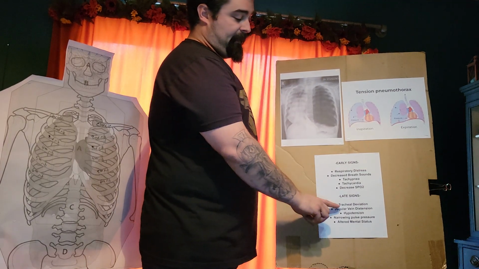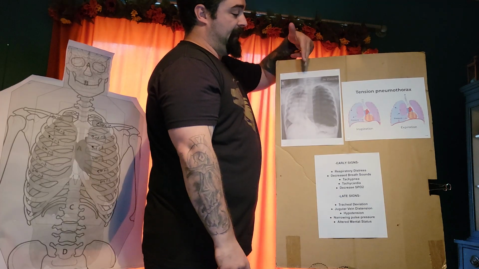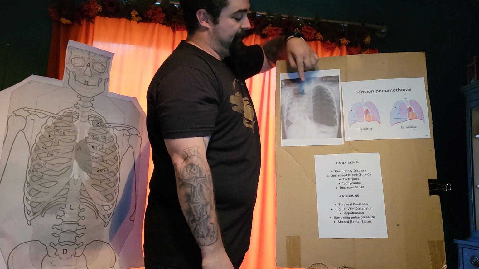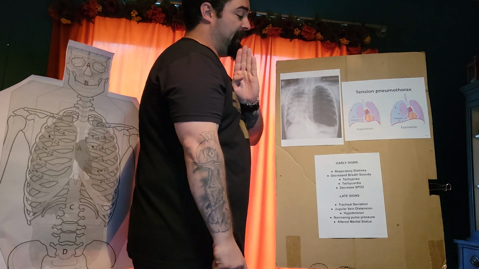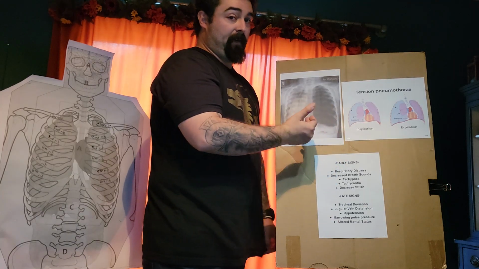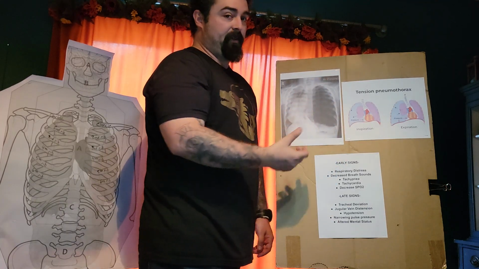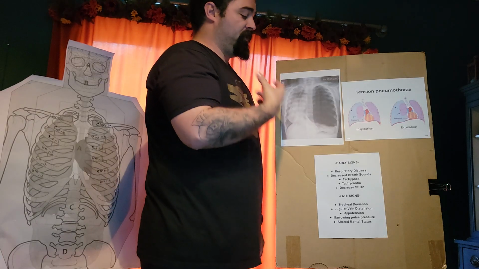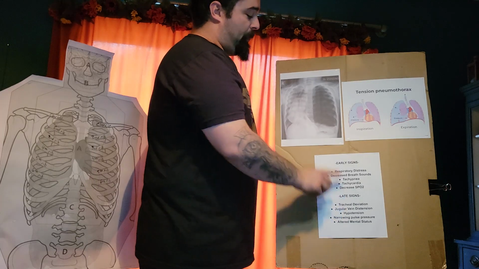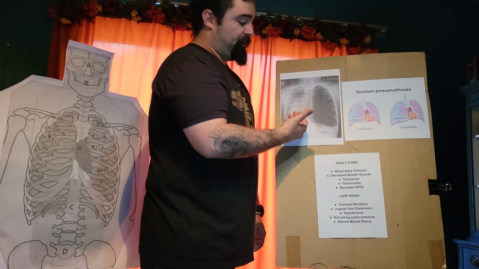So now we're looking at late signs. Tracheal deviation, again, that midline shift of the trachea over to the right side. You can see in the neck it has moved over. Jugular vein distension: the pressure is moving up, moving against the vasculature of the aorta. You're not getting any venous return, so you get the engorging of the neck veins, the jugular vein distension. Pushing against the heart now, you're looking at hypotension because of the pressure pushed against the heart.